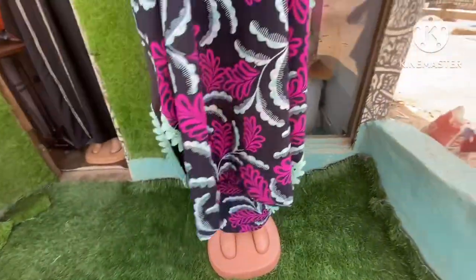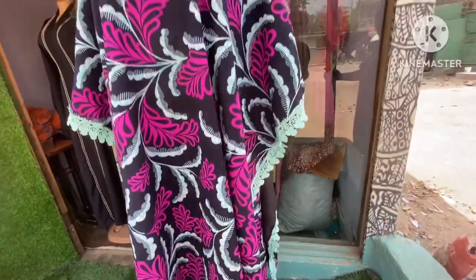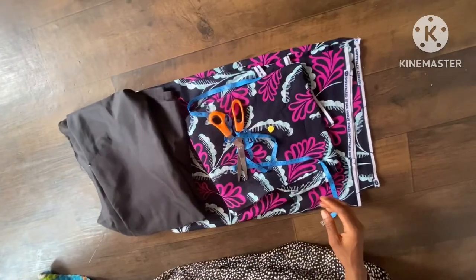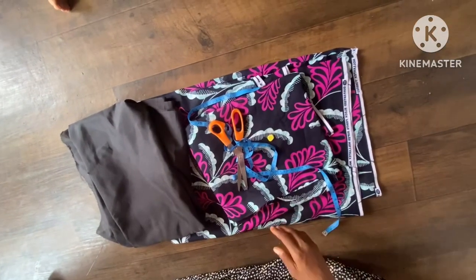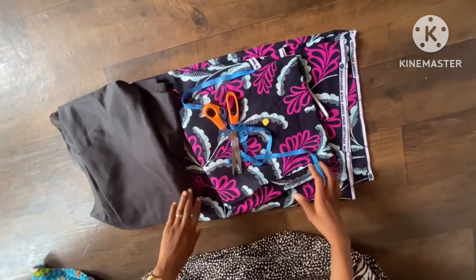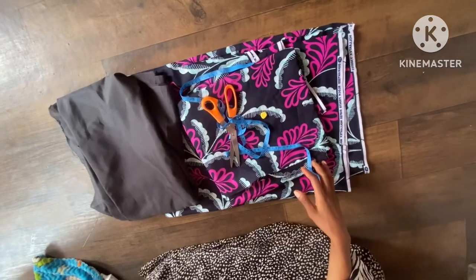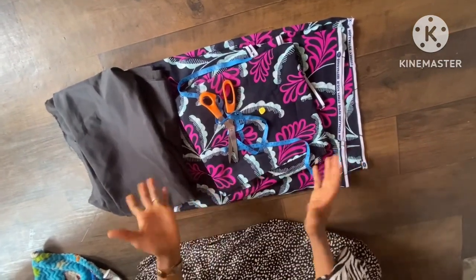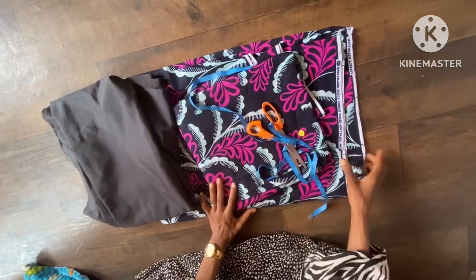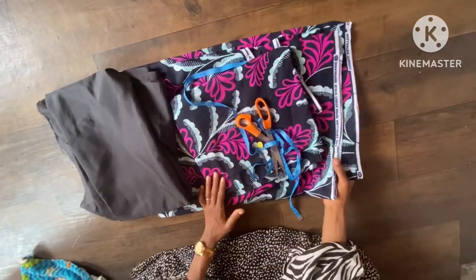So let's go to the cutting section for more details on how to cut this particular style. I'm making use of 6 yards of Ankara fabric, but I'm not going to use the whole 6 yards because I'm still going to deduct the veil from it. The first folding is going to be the skirt. So I'll be cutting out the skirt first, then I'll fold it out.